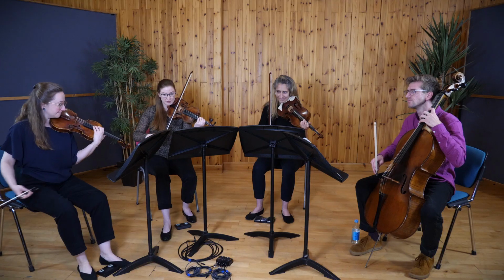Shostakovich's String Quartet No. 8 is split into 5 smaller pieces called movements. Let's have a listen to an extract from the second movement.